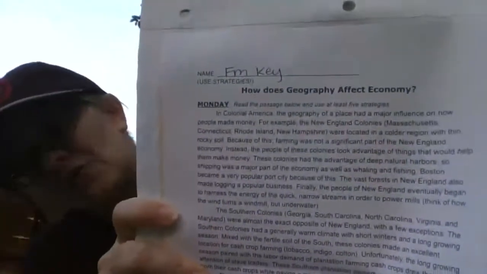Oh yeah, this is a really good one. How does geography affect economy? I've got it on page 29. That's another good one you can do.